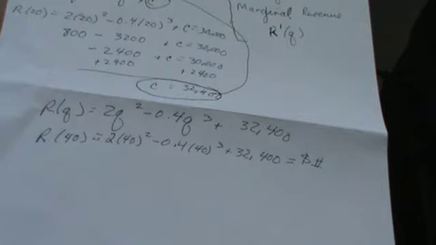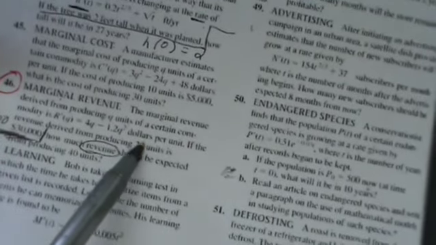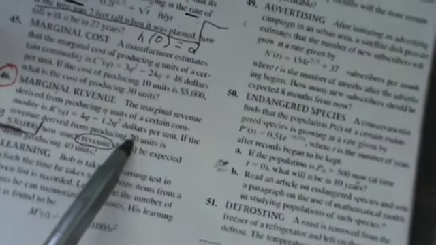How do I know that? Problem number 46 says right in the problem that you're in dollars per unit, so your revenue should just be in dollars.